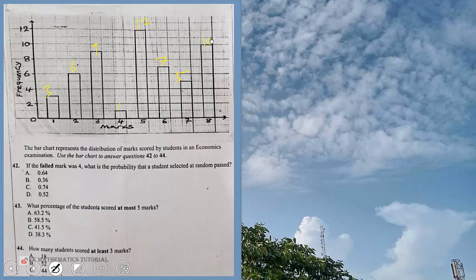So the total frequency is 3 plus 6 plus 9 plus 12 plus 7 plus 1 plus 5 plus 10. Total frequency will be equal to 53. Summation F is equal to 53. If the fail mark was 4, what is the probability that a student selected at random passes?